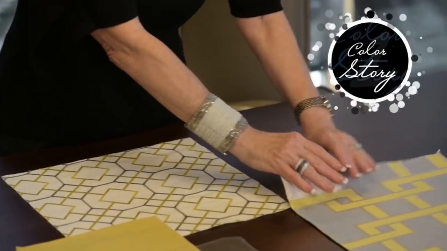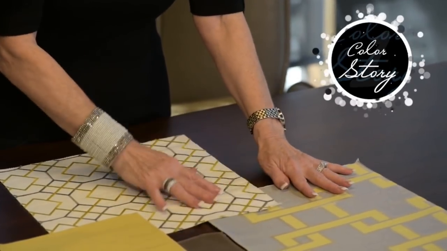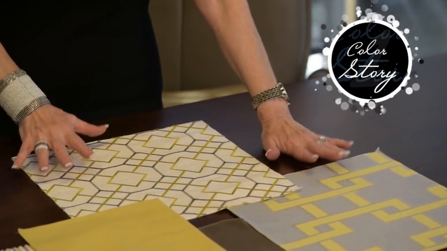These are the 3 principles that I'm going to teach you today. Number 1, how to create a color story. That's pulling your fabrics together to create something where they all go together and you have something absolutely beautiful when you're done. The second thing is what types of fabrics to use where.